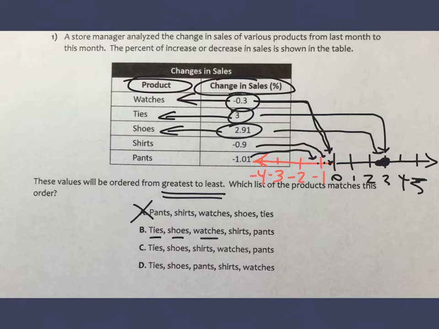Ties, shoes, watches. Ties, shoes, shirts, that can't be it. Ties, shoes, pants, that can't be it. Our answer must be B. Let's just check it to keep going. Which number is furthest to the left? In other words, the least. And it looks like this one here. Just more than -1, which is pants. Pants should be last, and are they? They sure are. Ties, shoes, watches, shirts, and pants is greatest to least.